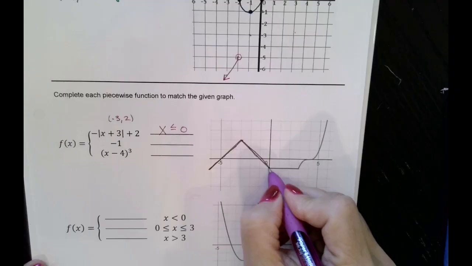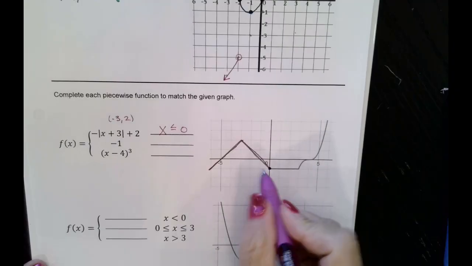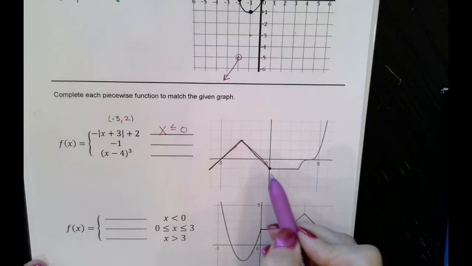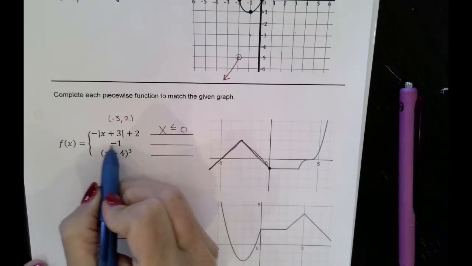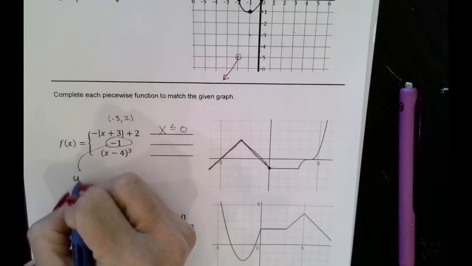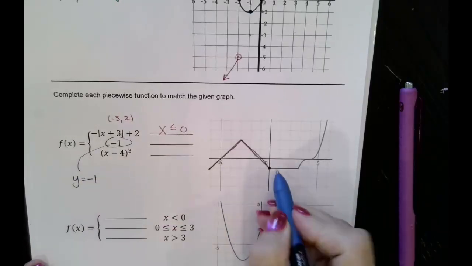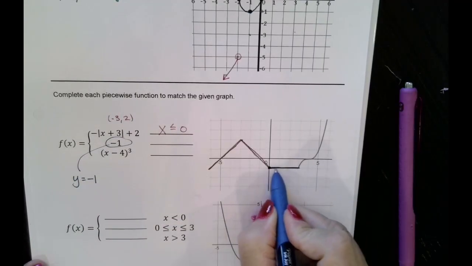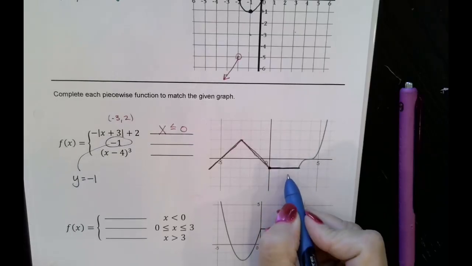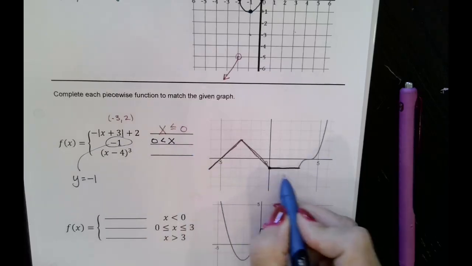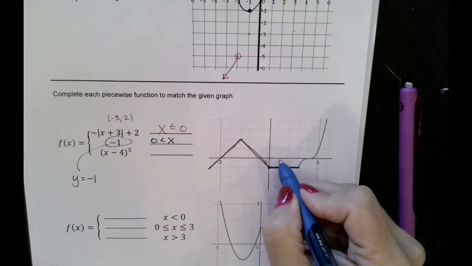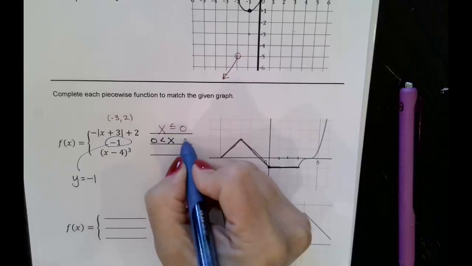And we don't know if this is an open circle or a closed circle, but I'm just going to say that it's a closed circle. So it's less than or equal to. All right, this is just a line that says y equals -1, and that's what I have right here. I'm going to start at 0, and x is this value right here, and I'm going to end at 3.